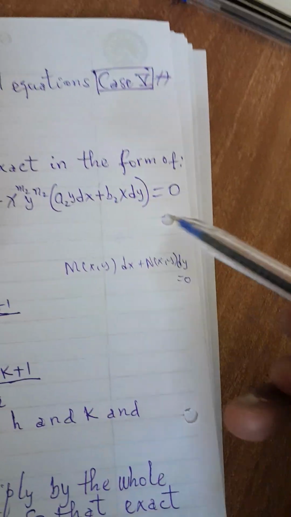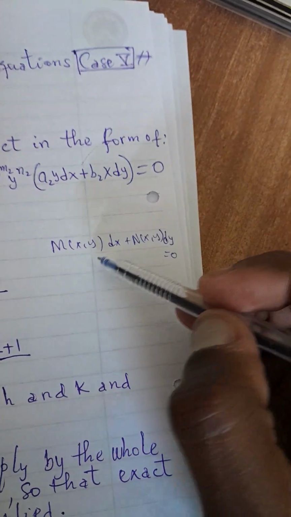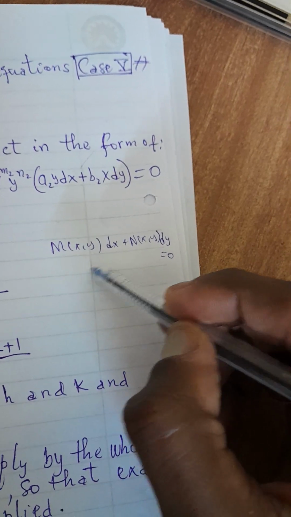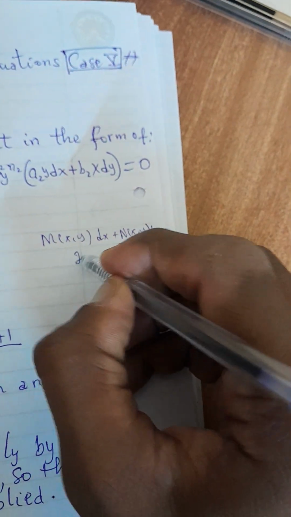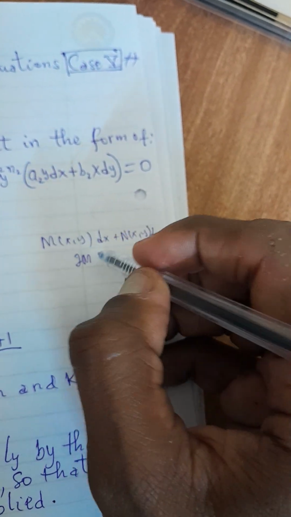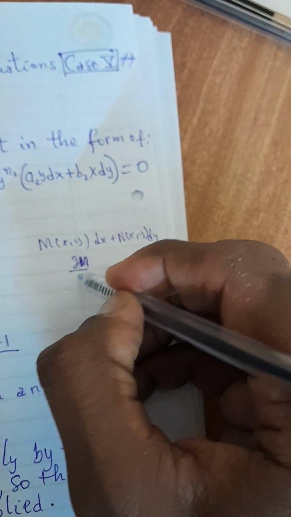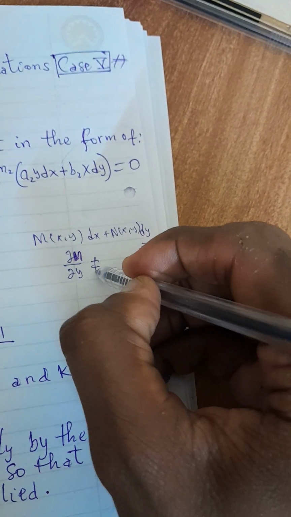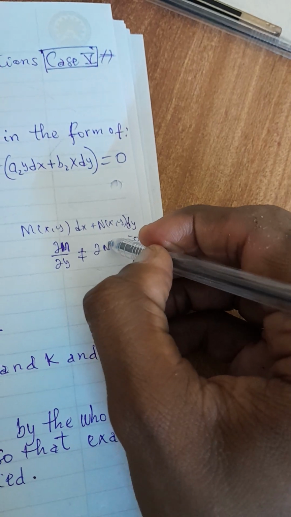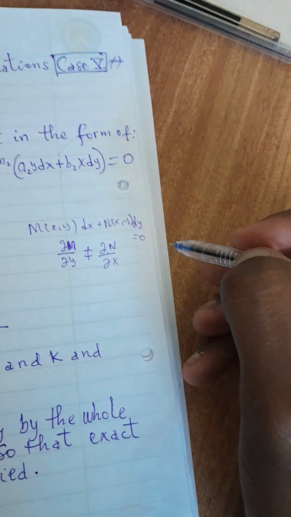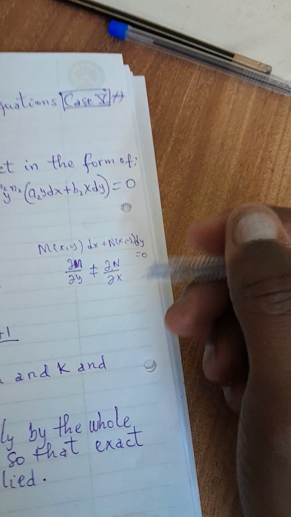What should be our non-exact equation? It should be such that the derivative of M with respect to y is different from the derivative of N with respect to x. In this case we call it a non-exact differential equation.